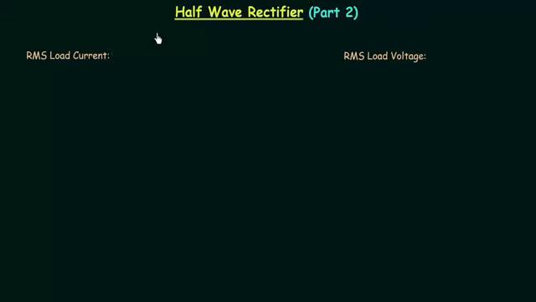In the previous lecture, we obtained the output waveform for half-wave rectifier circuit. We also derived the expressions for average load current and average load voltage. In this presentation, I will derive the expressions for RMS load current and RMS load voltage.